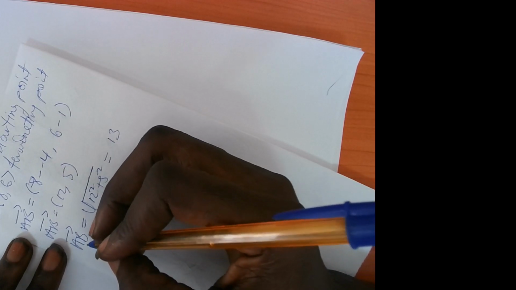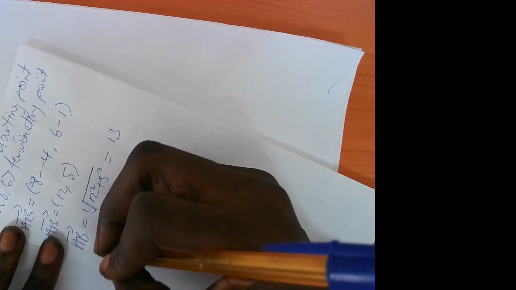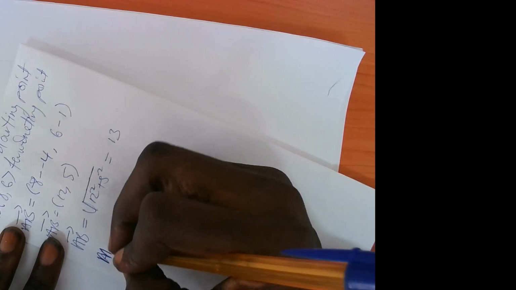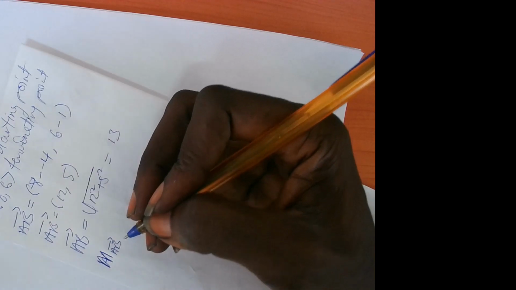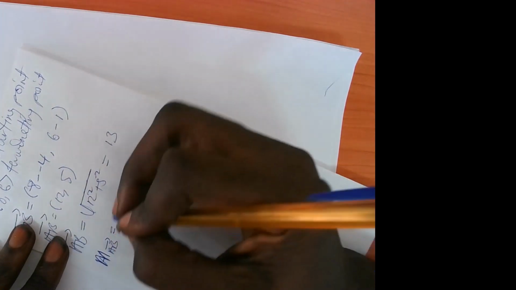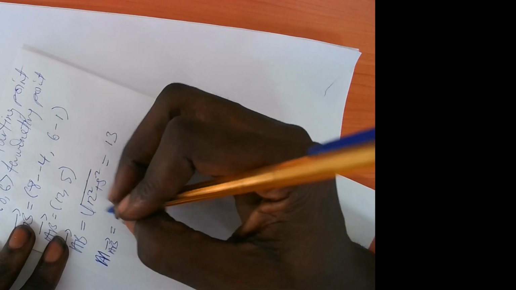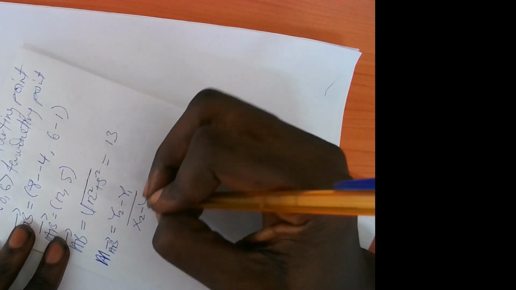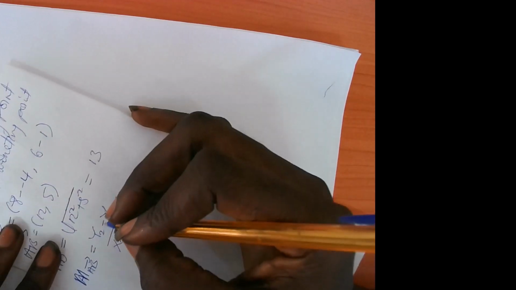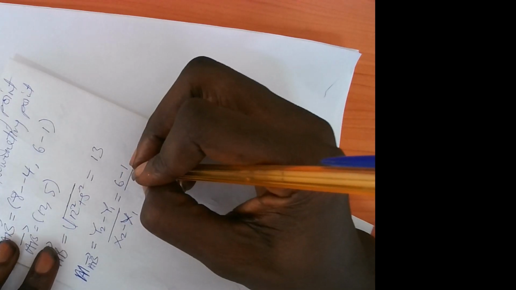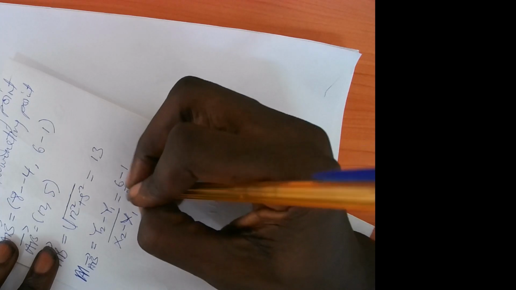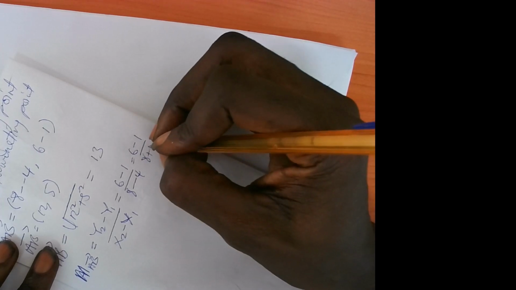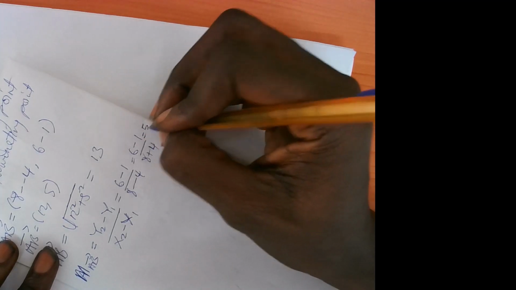So now if you want to find the slope of AB, let me denote slope by M. So the slope MAB is going to be y2 minus y1 over x2 minus x1, which is going to be 6 minus 1 over 8 minus -4, which is 6 minus 1 over 8 plus 4, which will be 5 over 12.